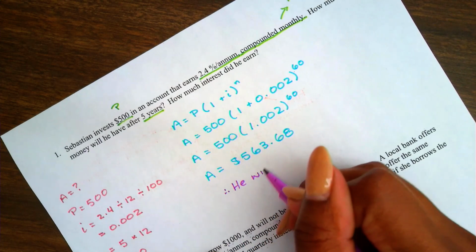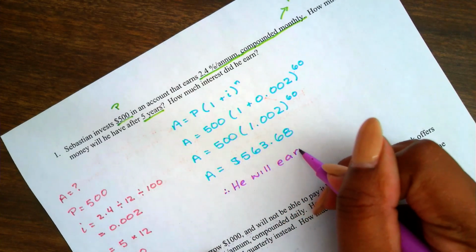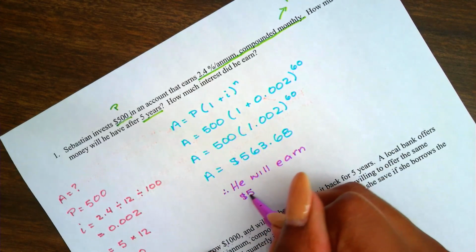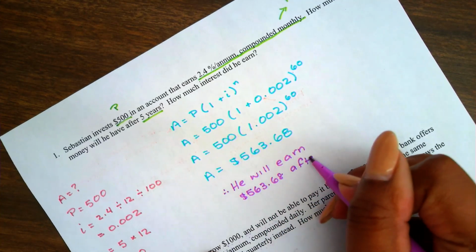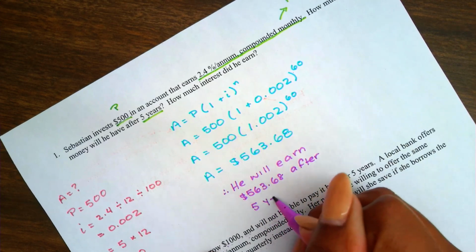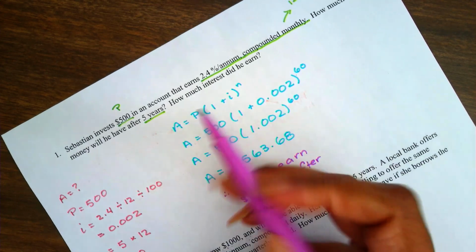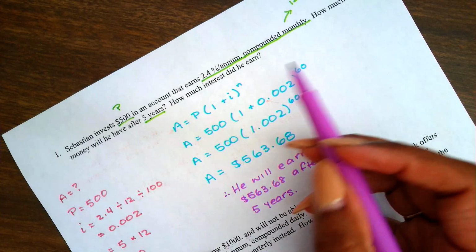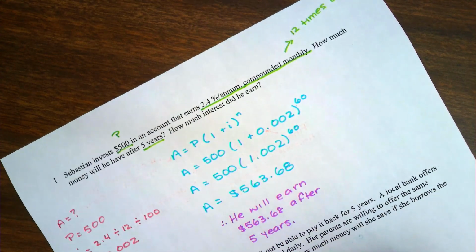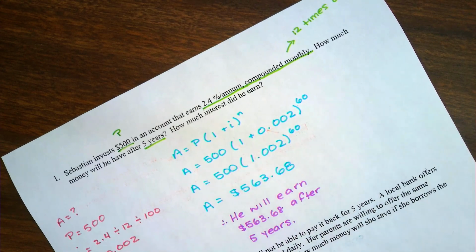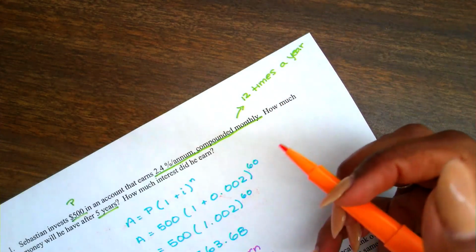Okay, so therefore, he will have $563.68 after 5 years. But the other question is, how much interest did he even earn? If I started with $500 and I ended with $563.68, how much interest did I earn? Well, then I can just subtract.